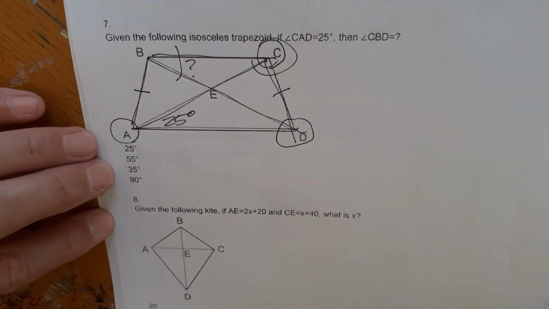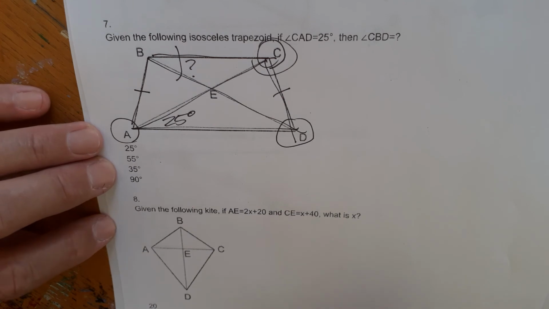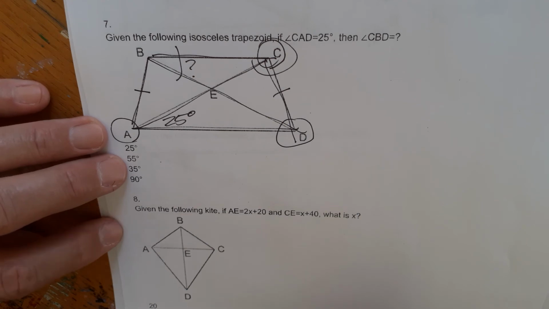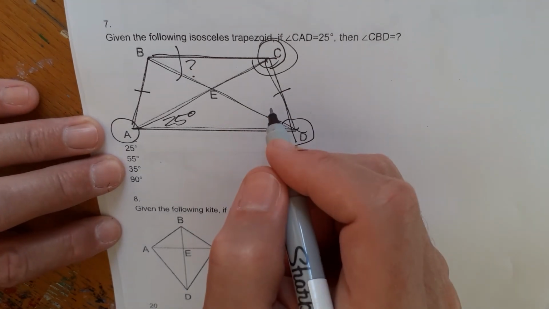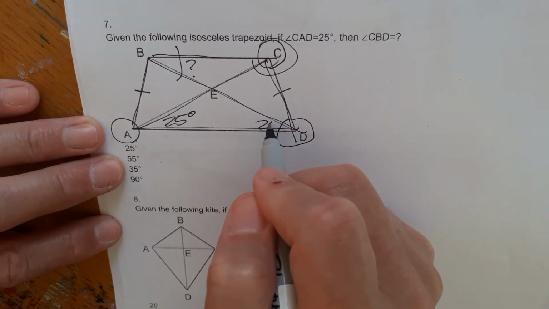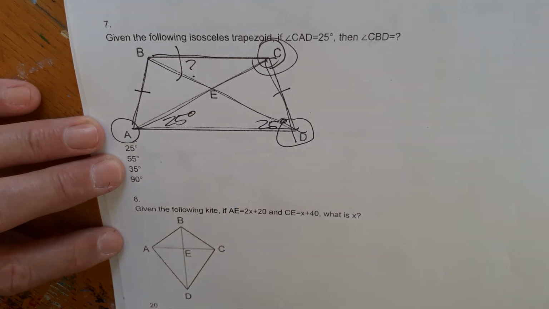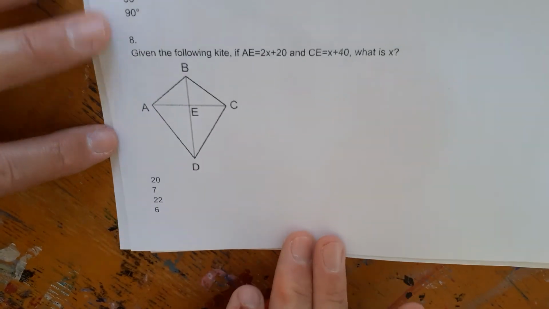So I don't see a trapezoid in this one. And I might go ahead and say, okay, so let's do this. This one's 25 degrees here. These base angles got to be equal. I'm going to modify this slightly. I think it's a little bit too much for this point in the course again. Not happy with that problem. I'll go back and work on that.